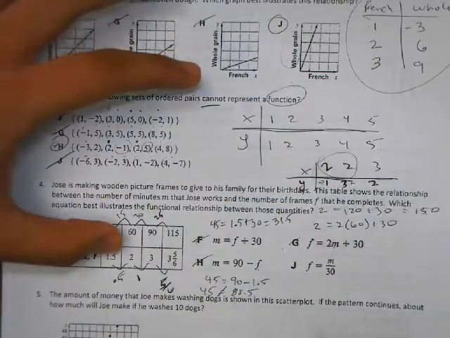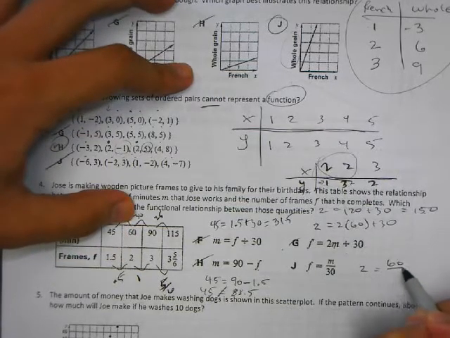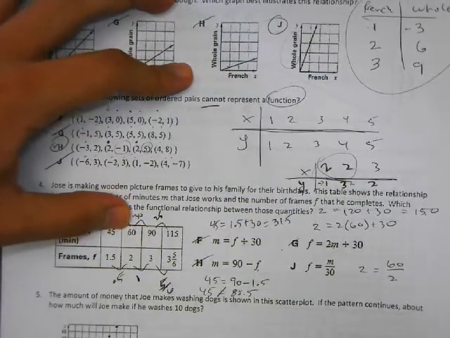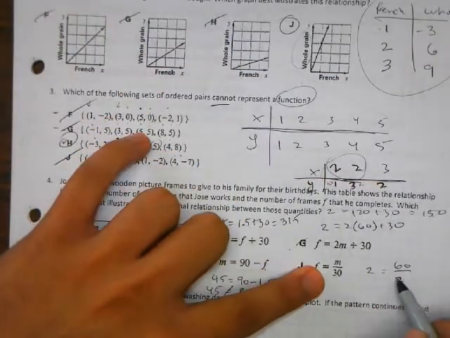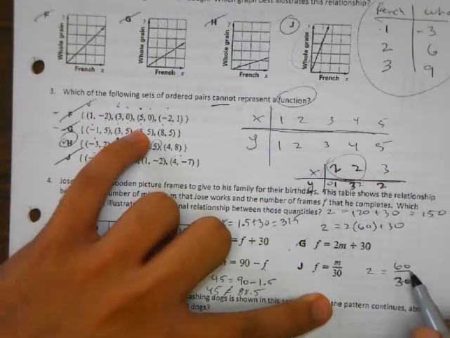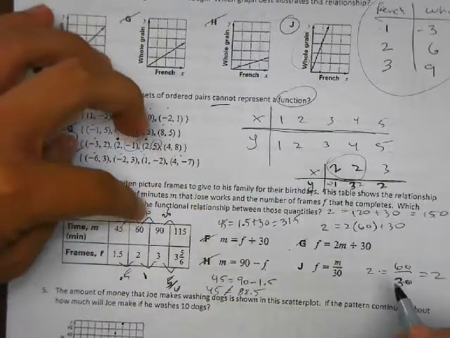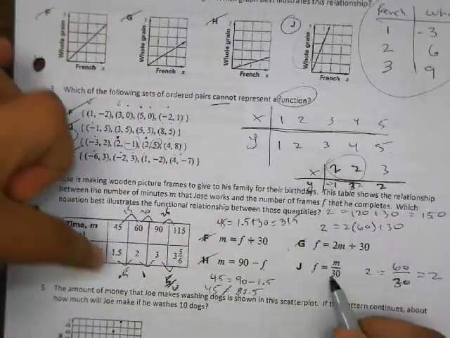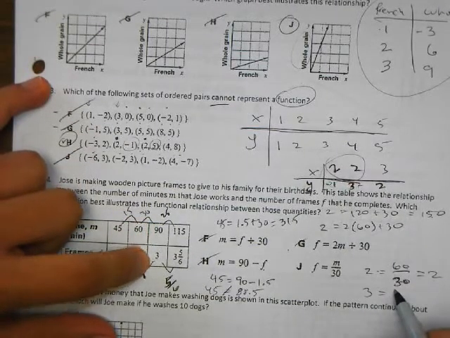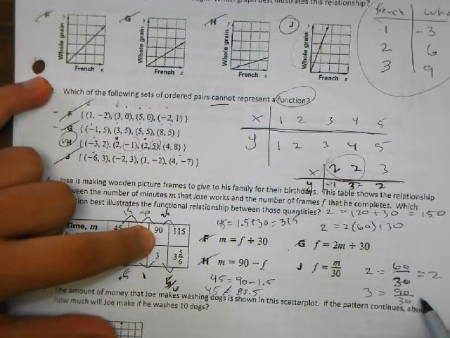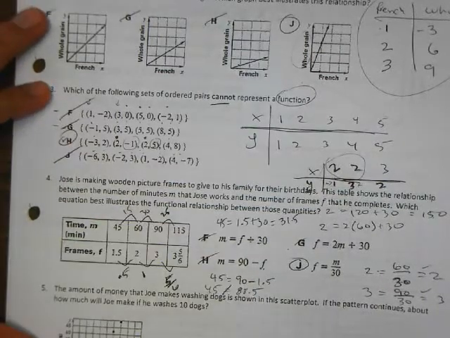F is 2 equals 60 divided by 30, sorry. 60 divided by 30 is 2. 2 does equal 2. Let's check another one just to make sure. F is 3. Let's try this 3 and 90 pair. 3 equals 90 divided by 30, which equals 3. So that's correct. Your answer is J.